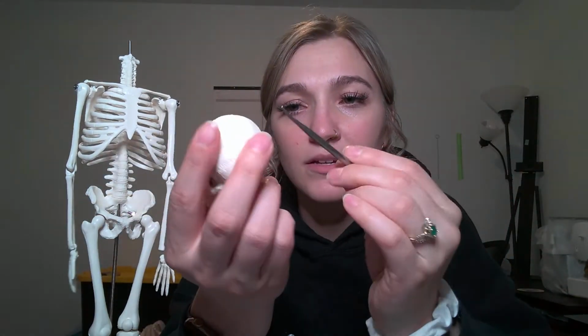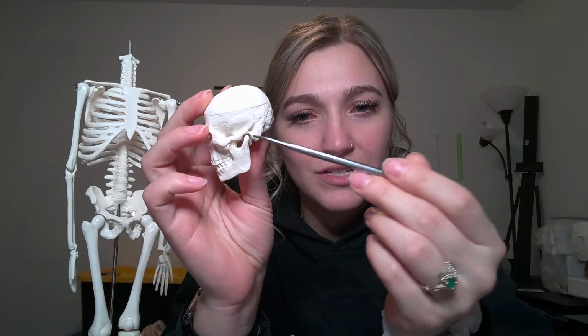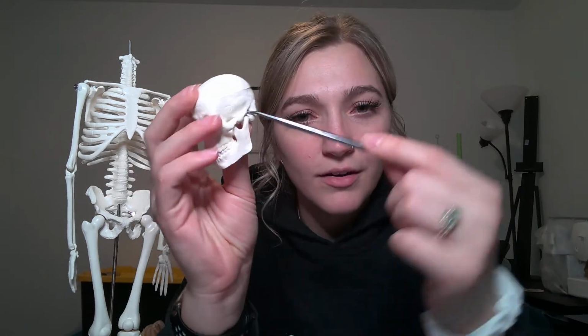And then the auditory ossicles, you have 6 of them. You can't see them because they are actually encased in the petrous area of the temporal bone, about right there.